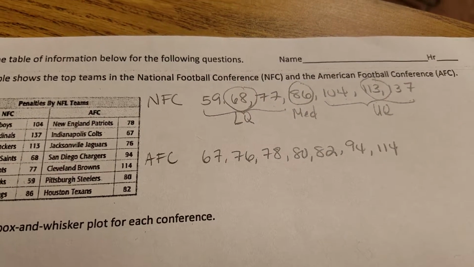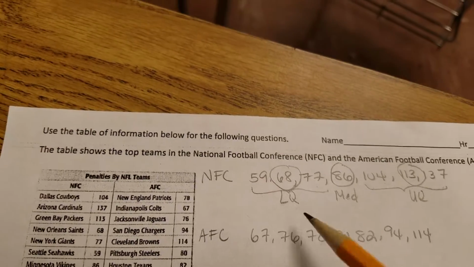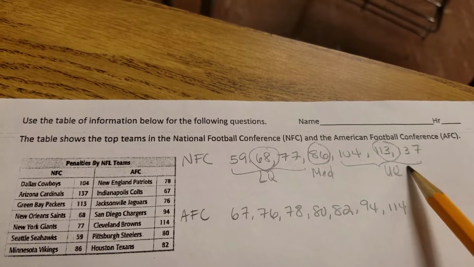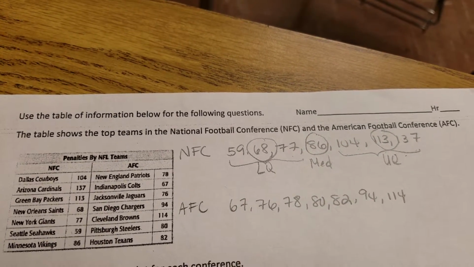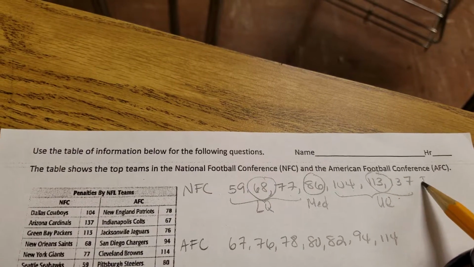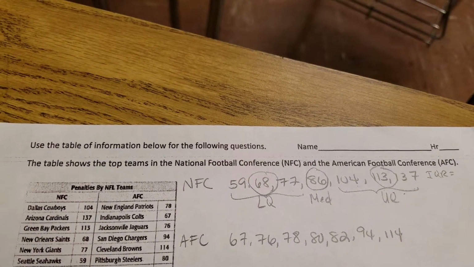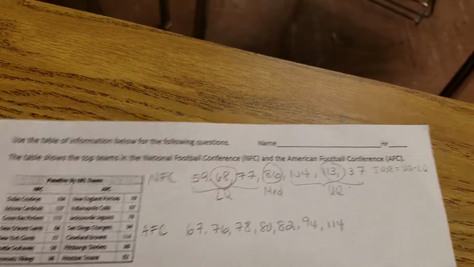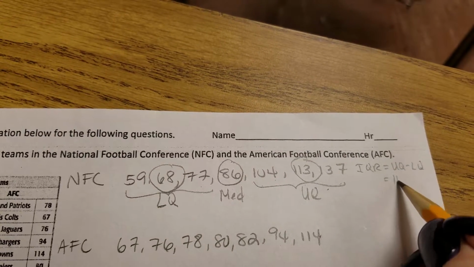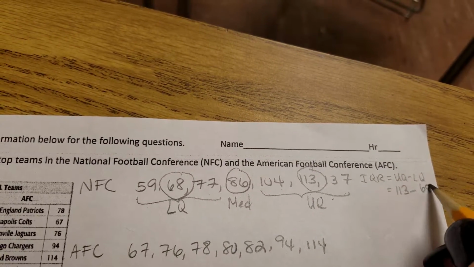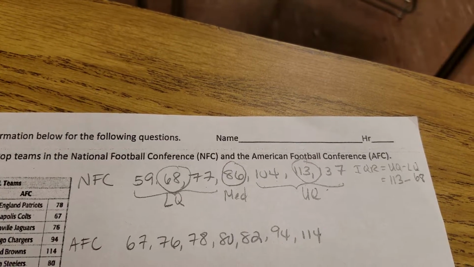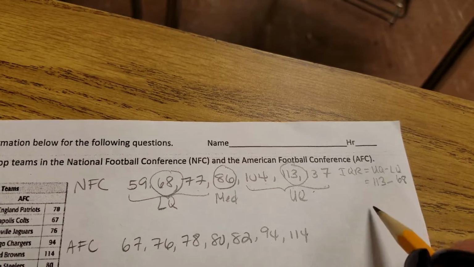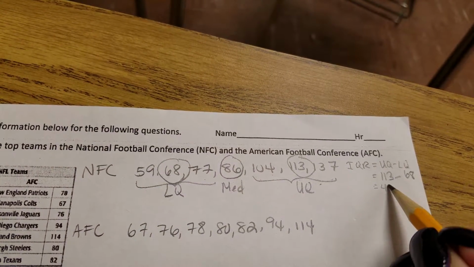Now, a couple of things that we need for the box and whisker plots are your minimum and maximum. This is your minimum, this is your maximum, but we do have to check for outliers. So we need to find the IQR. Remember, your IQR is your upper quartile minus your lower quartile. My upper quartile is 113. My lower quartile is 68. So 113 minus 68 is 45.